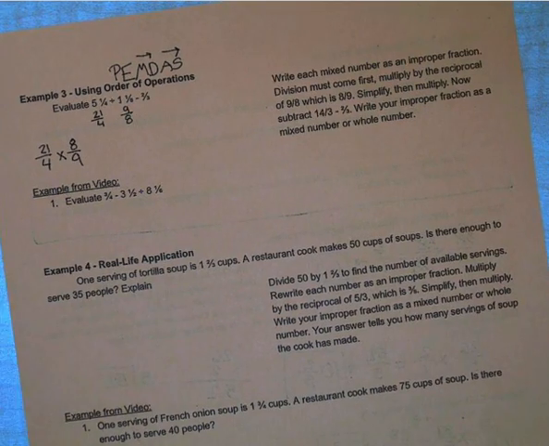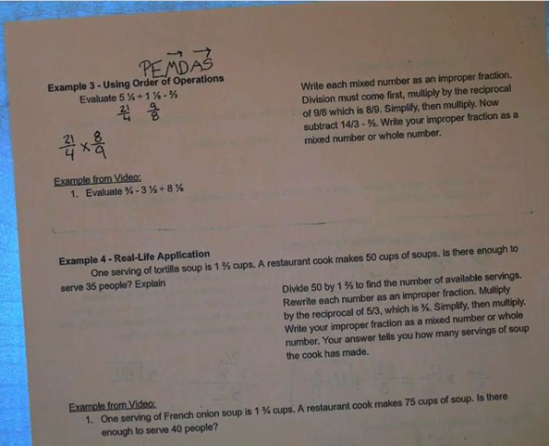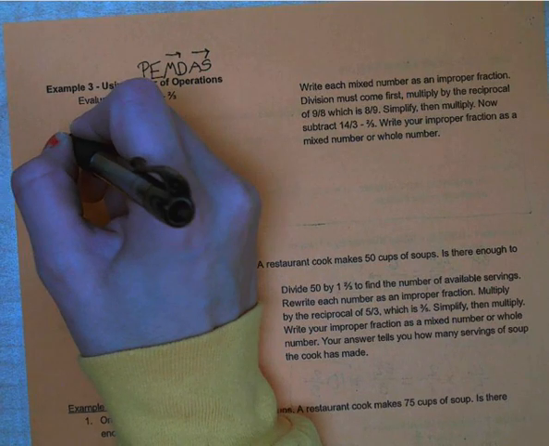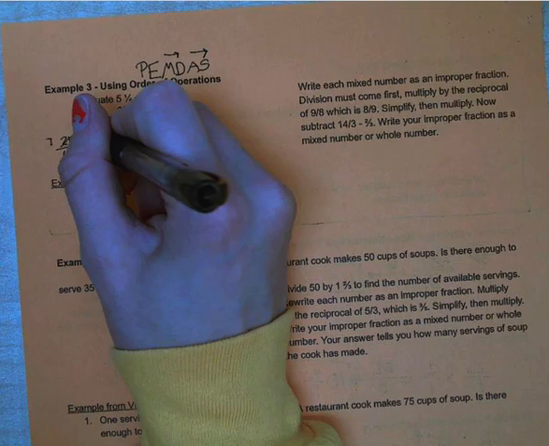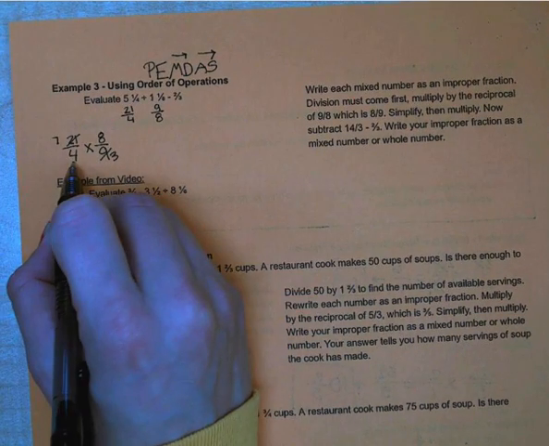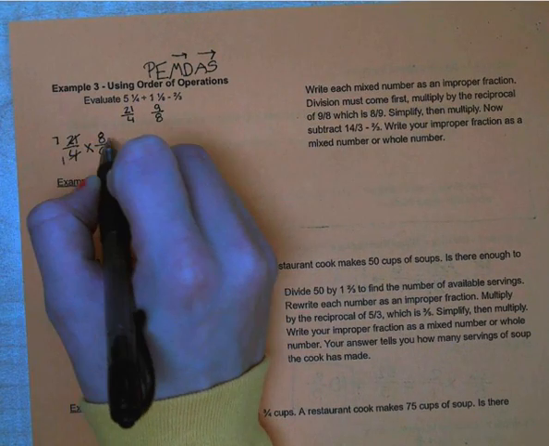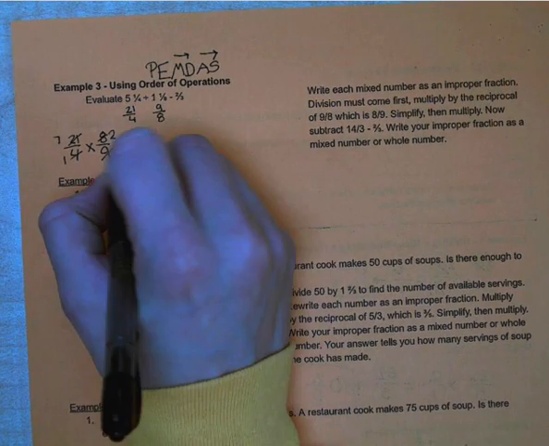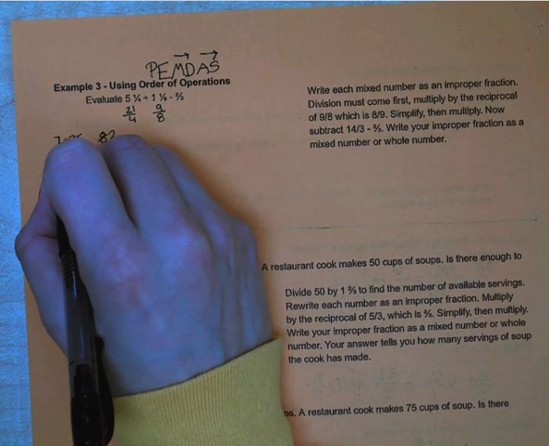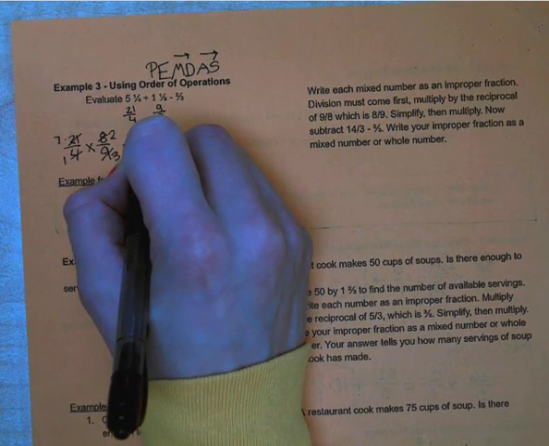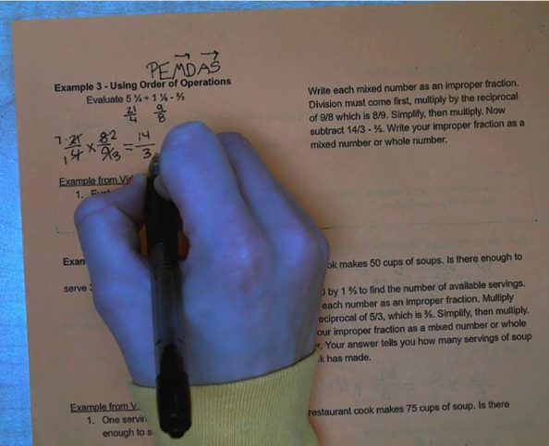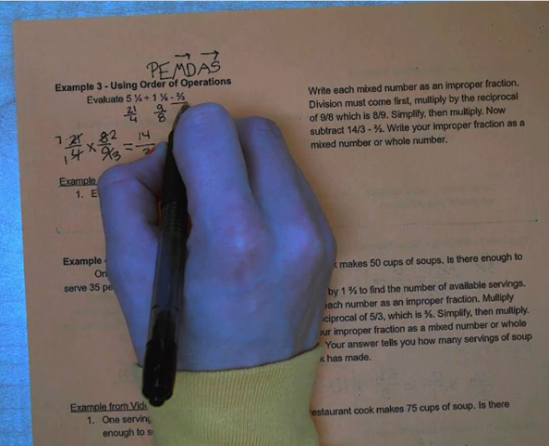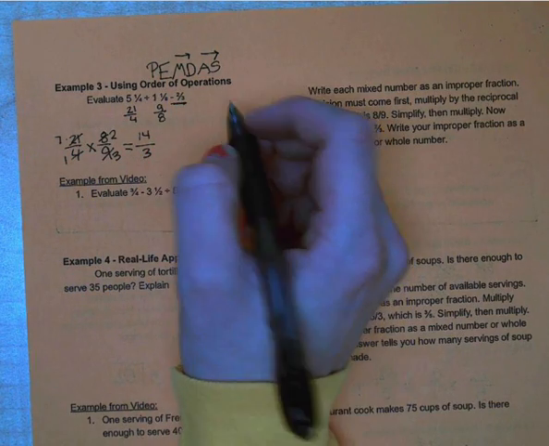If we simplify diagonally, 21 and 9 can both be divided by 3. So I'm going to simplify 21 divided by 3 is 7, 9 divided by 3 is 3. 8 and 4 can also be simplified. 4 divided by 4 is 1, 8 divided by 4 is 2. Multiply straight across, 7 times 2 is 14, 1 times 3 is 3. So I have 14/3.